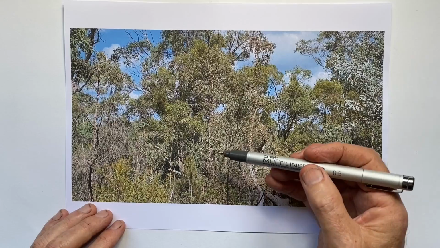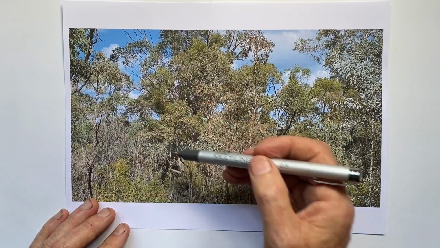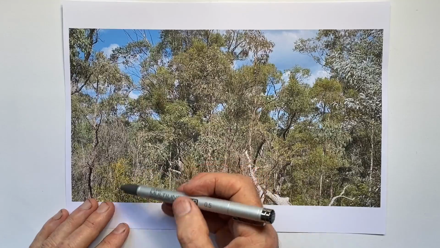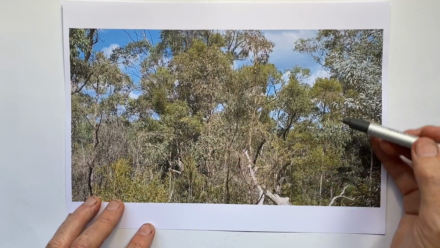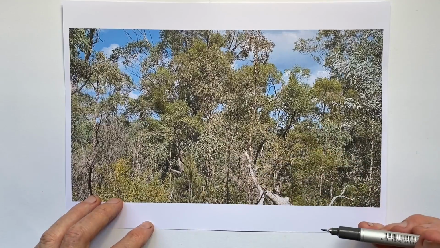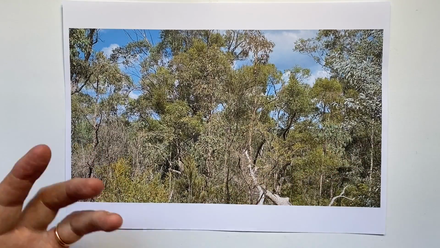Now, if we spend a lot of time, sometimes we can work out, well, this must be closer than this because I can see that some of these thin branches are in front of it. So sometimes we can work this out, but these sorts of objects can actually interweave into each other.